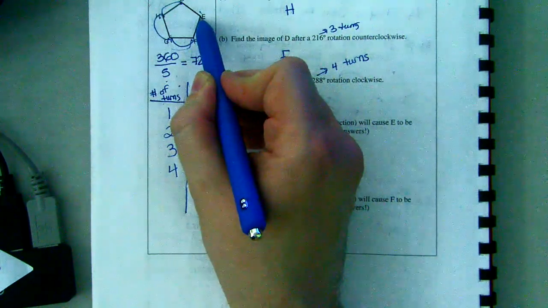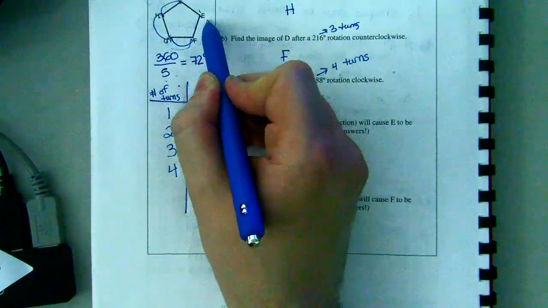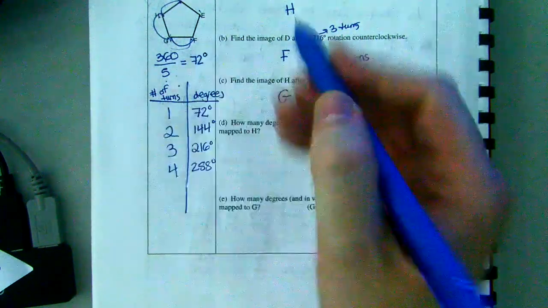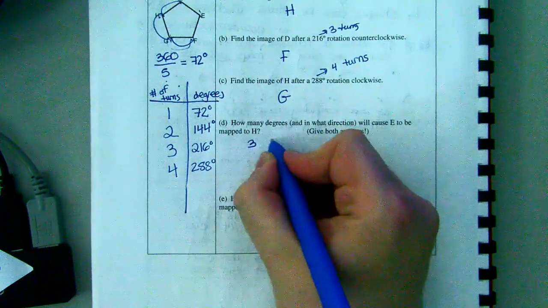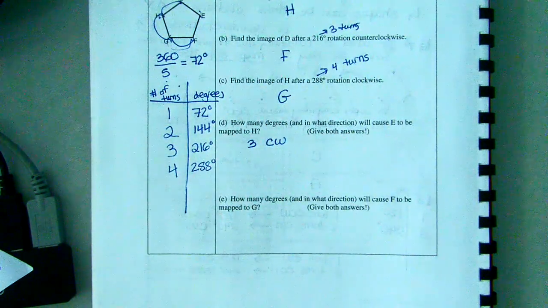Anna Julia, how many turns will it take for E to end up where H is? If we go this way? 3. I'm going to say 3 turns clockwise. I'll turn that into degrees in a moment. Ana Luisa?